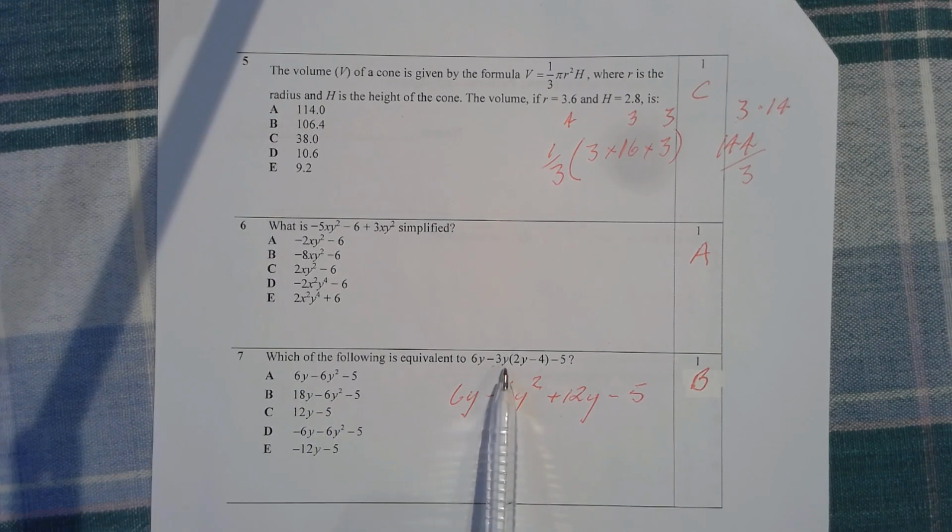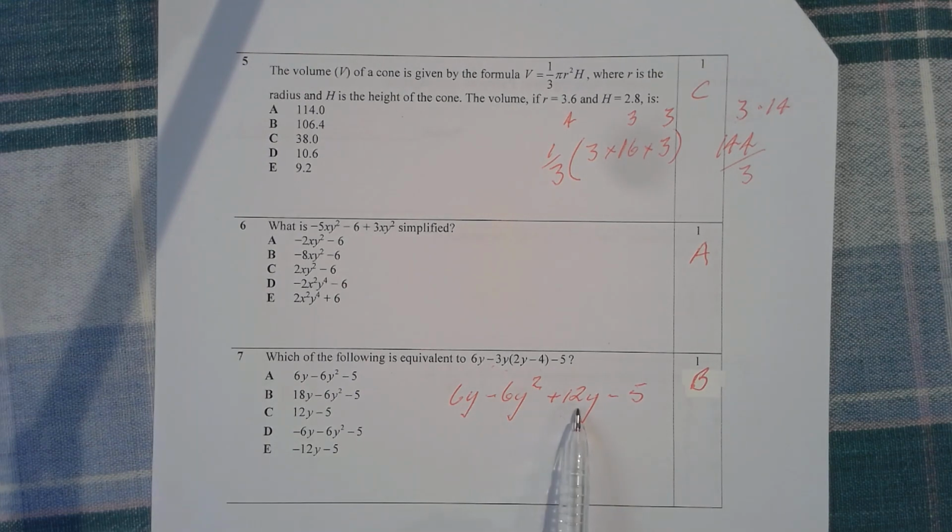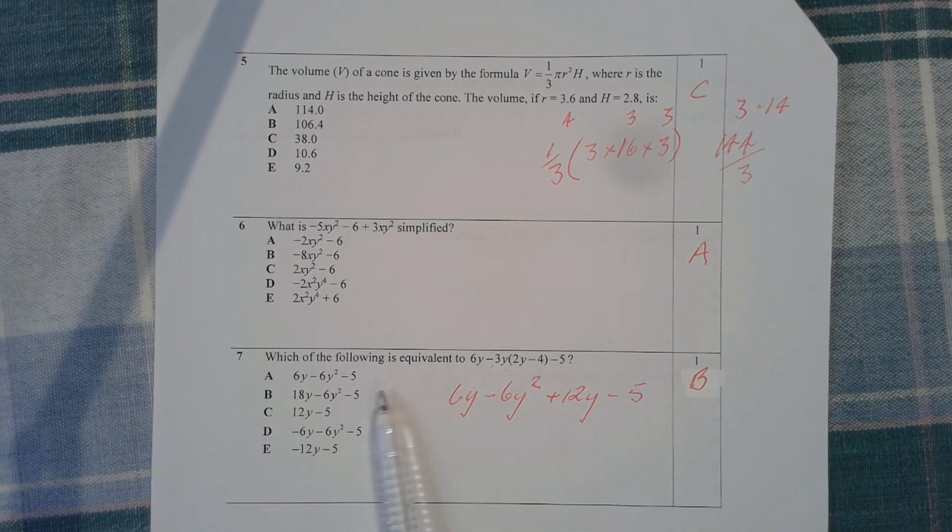In this one here, you're going to multiply negative 3y by 2y. That becomes negative 6y squared. And then you're going to multiply negative 3y by negative 4, and that's 12y. So your 6y and your 12y become 18y minus 6y squared minus 5, so the answer is B. You may have thought that the answer is A, but it's a negative times a negative, which gives you a positive.